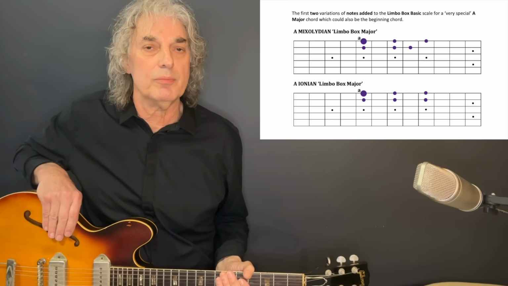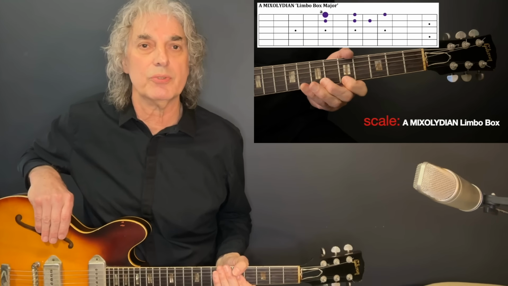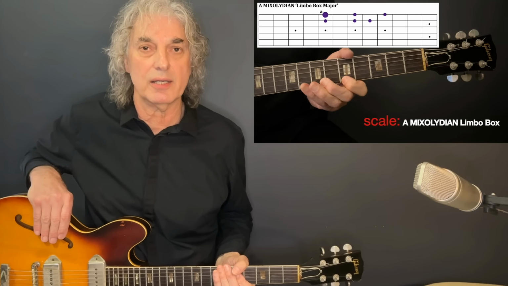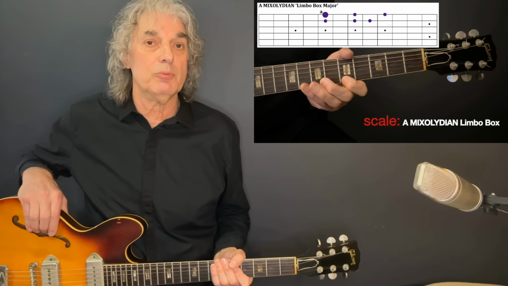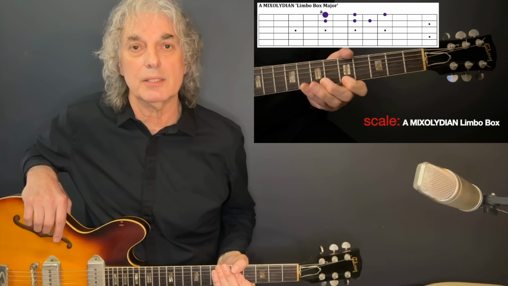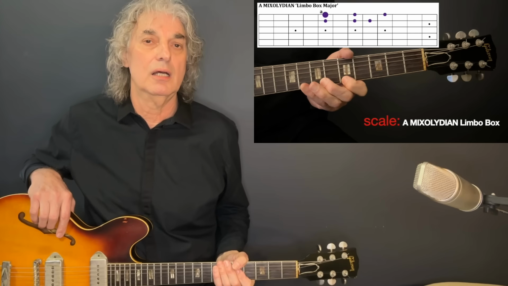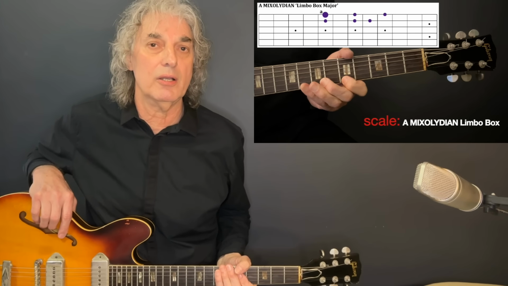Mixolydian is the most common mode, and the video has an A major dominant chord, which could also be the starting chord. The scale usually reverts immediately afterwards to a normal box mode, and in this case often a C major chord with a Lydian mode or an Ionian mode.